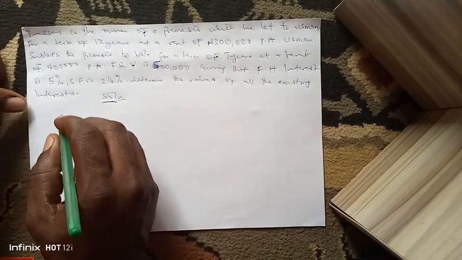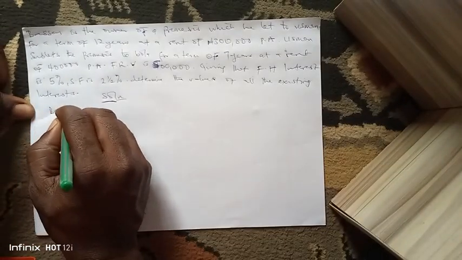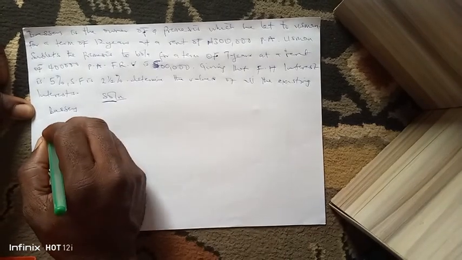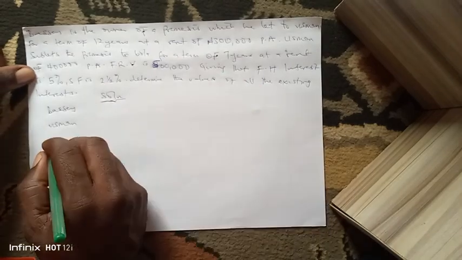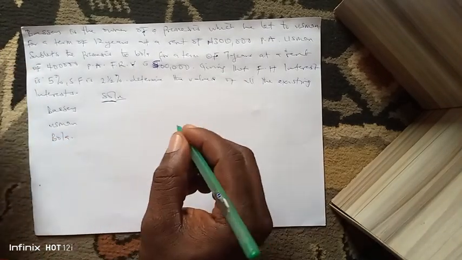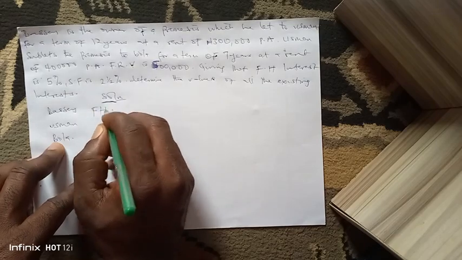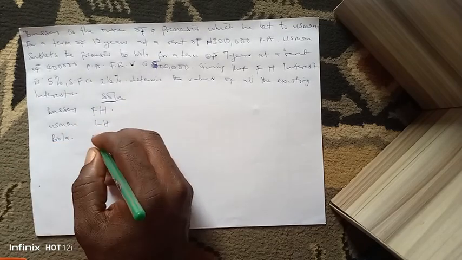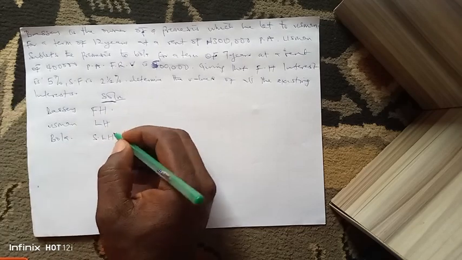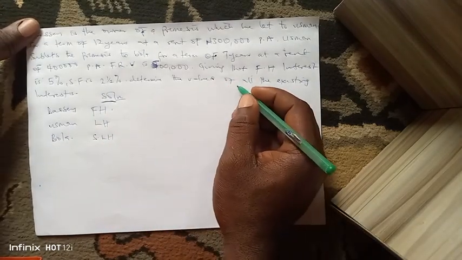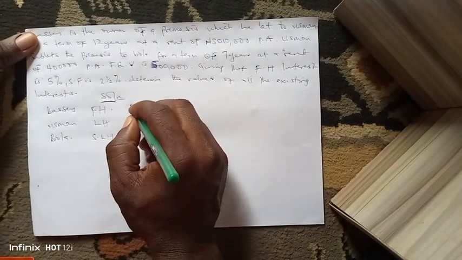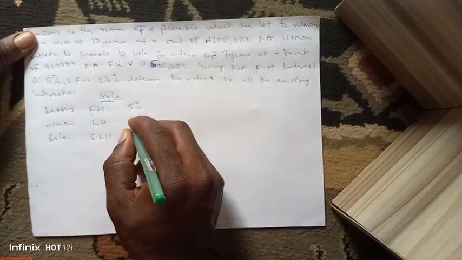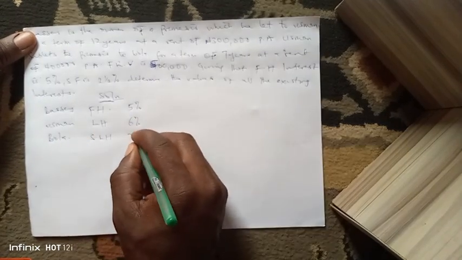Like I said earlier, the first thing is you write the three people that are stated here. We have Basi, we have Usman, and we have Bola. All right. So now Basi is the freeholder, Usman is the leaseholder, Bola is the sub leaseholder, and they say the interest is what? The freehold interest is 5%, leasehold will be higher, which is 6%, Bola 7%.